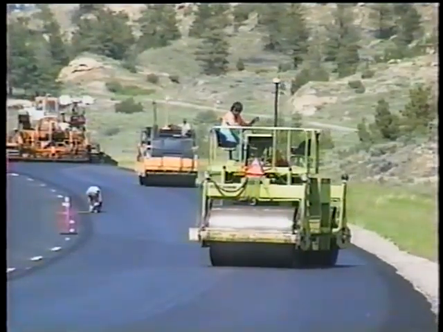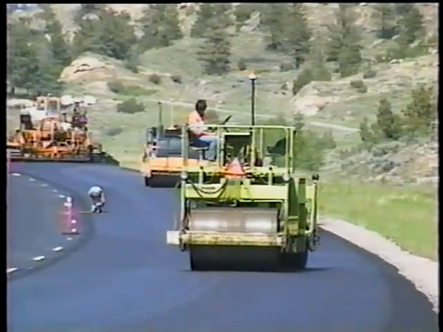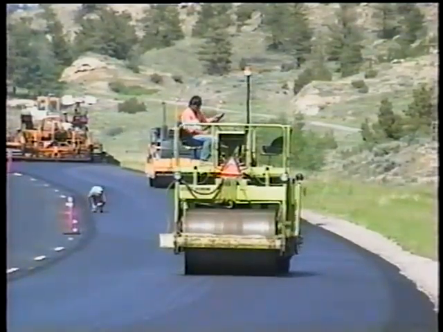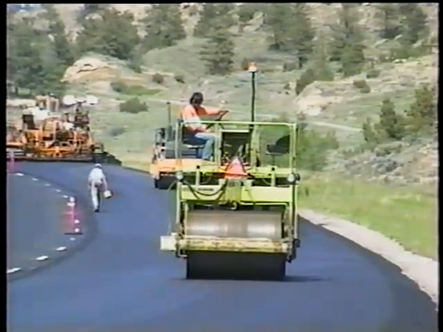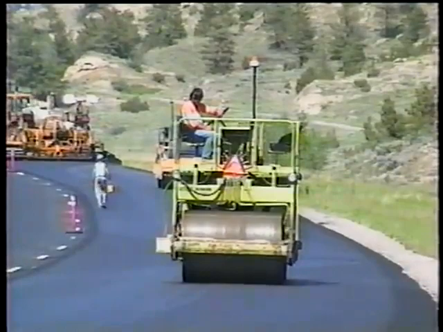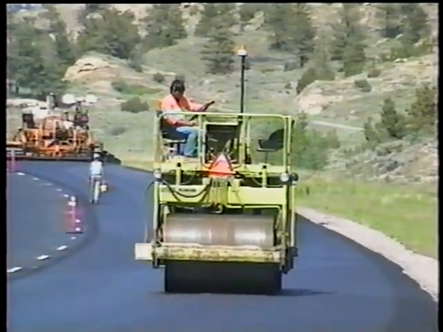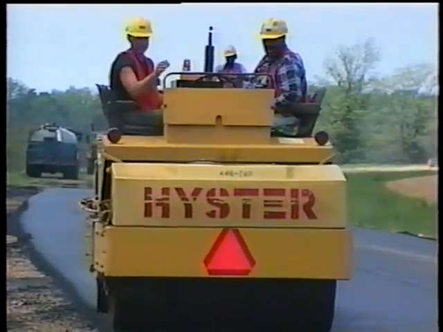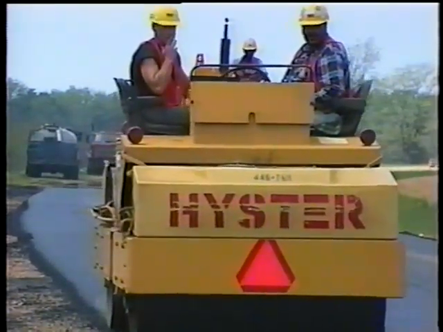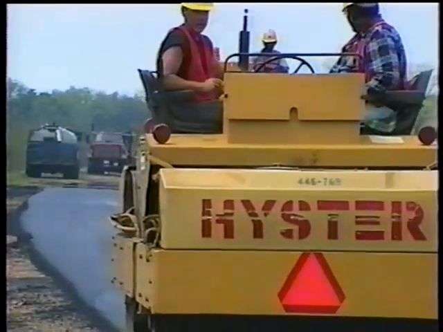So let's take a closer look at the rollers, starting with steel-wheeled. The 2 most common types are 2-wheel and 2-wheel vibratory, although you may see 3-wheel rollers as well. The vibratory rollers can be operated either with or without vibration.